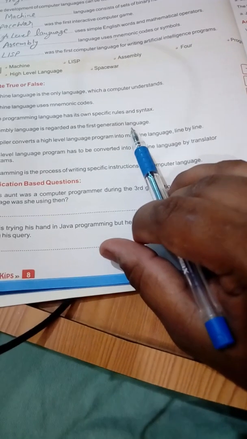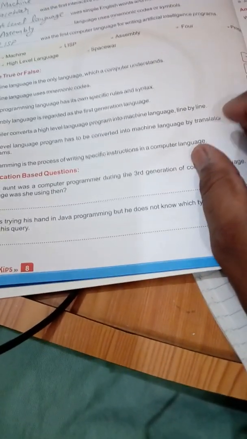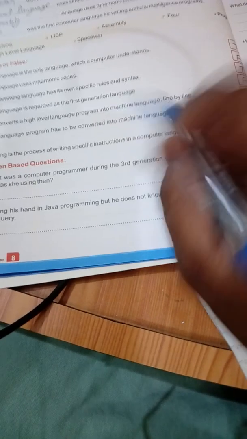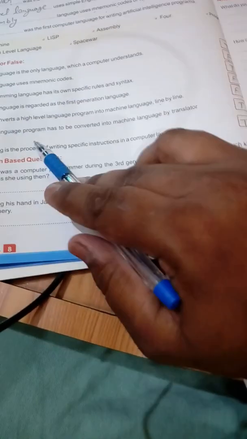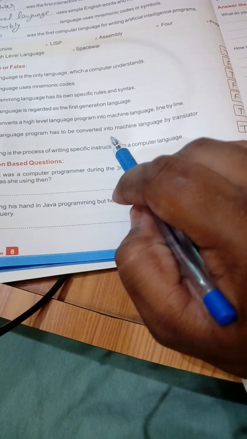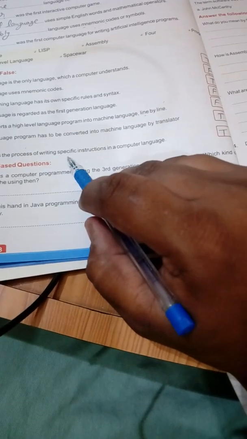Assembly language is regarded as the first generation language. No, first generation language is called machine level language, and assembly language is regarded as the second generation language. Compiler converts a high level language program into machine level language line by line. False, because line by line it is converted by the interpreter. High level language program has to be converted into machine level language by a translator program. Yes, true. Programming is a process of writing specific instructions in the computer language. True.